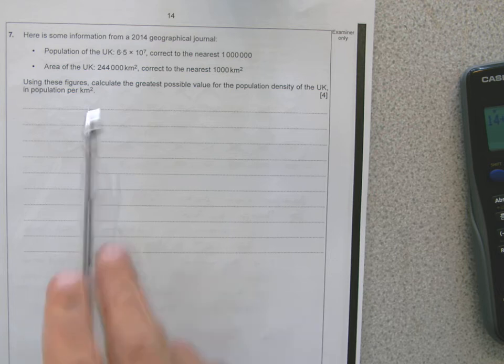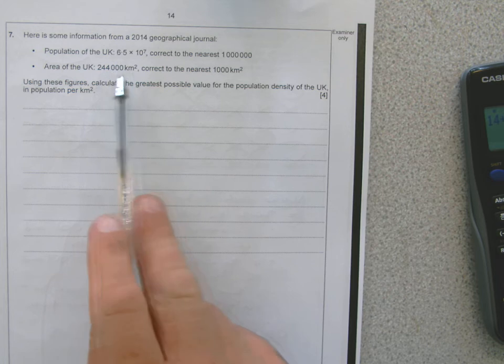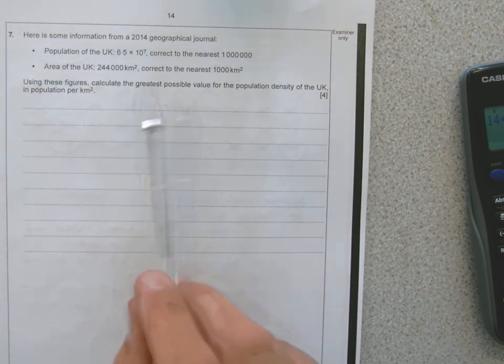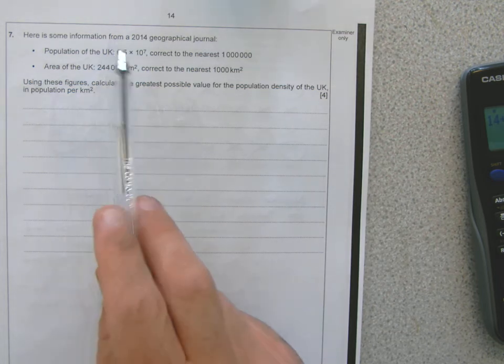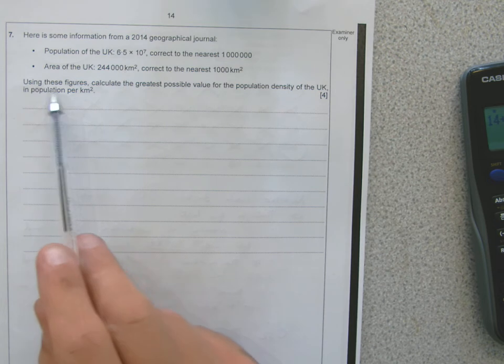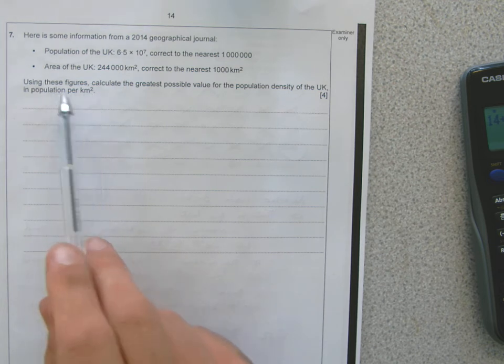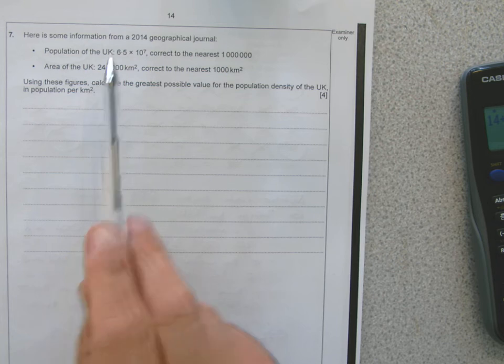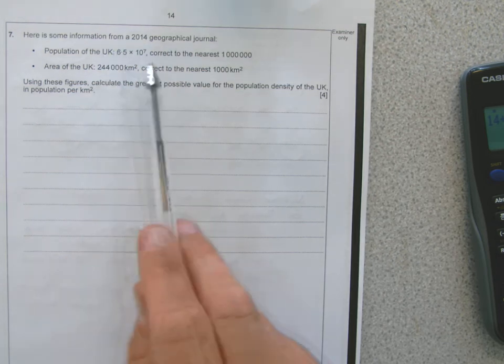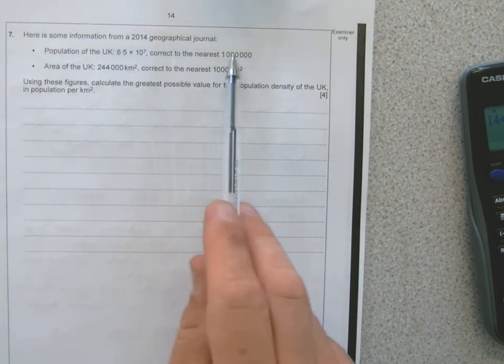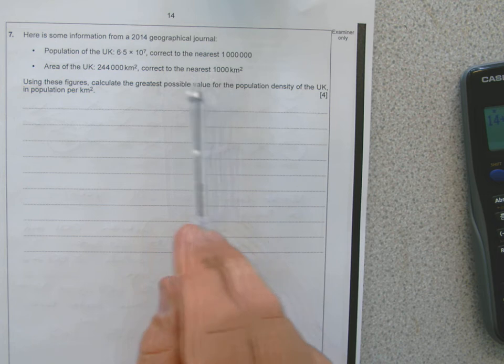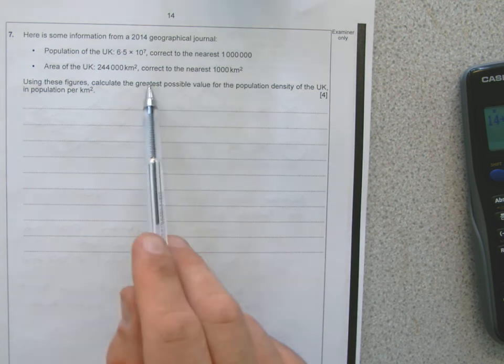So lots of people here, but in lots of areas as well. So in 1 kilometre squared, what would the population be? So we're going to divide the population by the area, right? And it sort of gives you that idea there, population per kilometre squared. So population divided by the area, right? So you also got to look at here the fact that it's correct to the nearest million, correct to the nearest thousand. So, you know, bringing in boundary values there, okay?